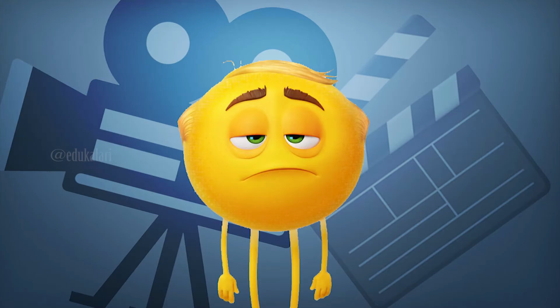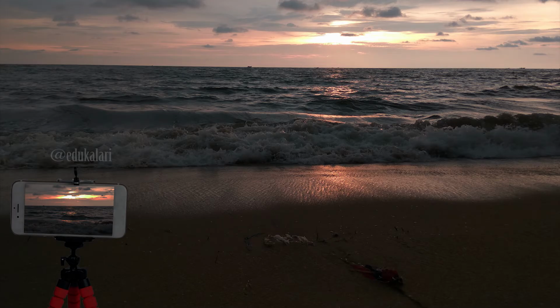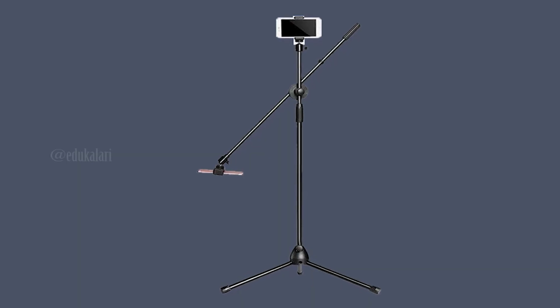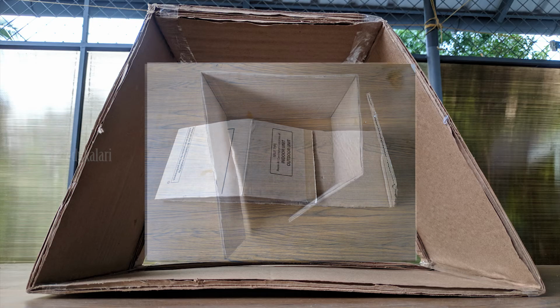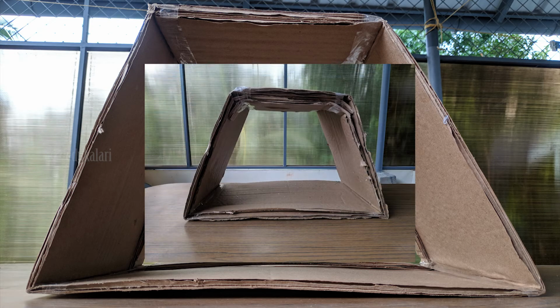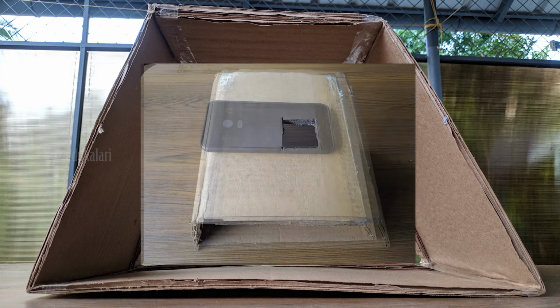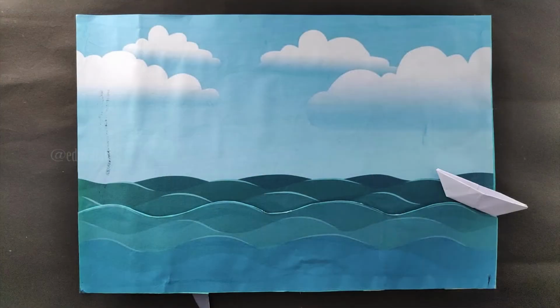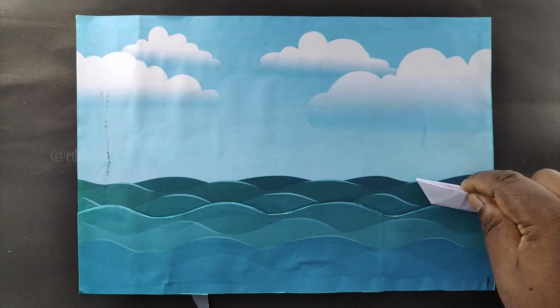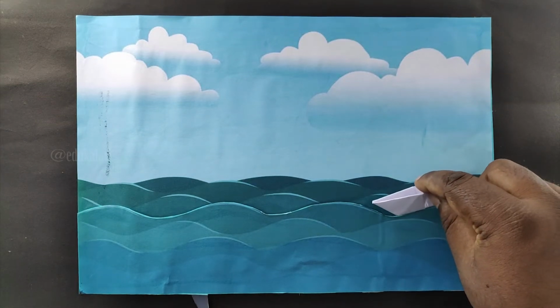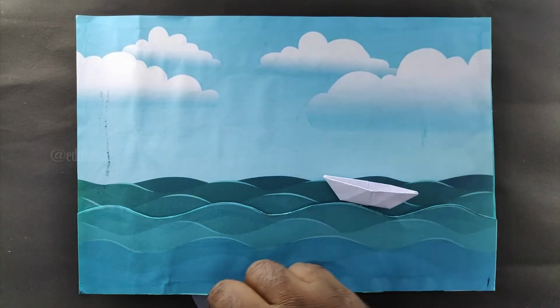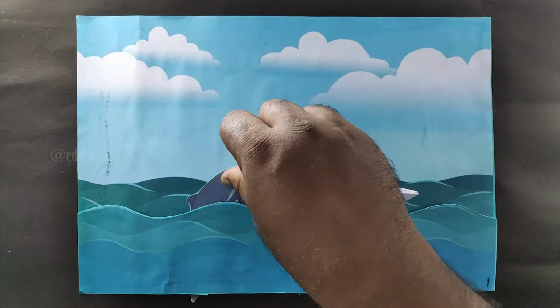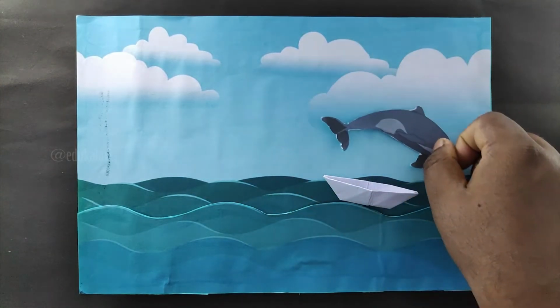First, we will need an idea about what we are going to shoot. Then we fix the camera angle in which we are going to shoot. You can either use a tripod or make an arrangement using cardboard. Here I am going to use a top view and I'll be shooting the navigation of a boat up and down the wave in the ocean, and at the same time a dolphin will dive across the boat.